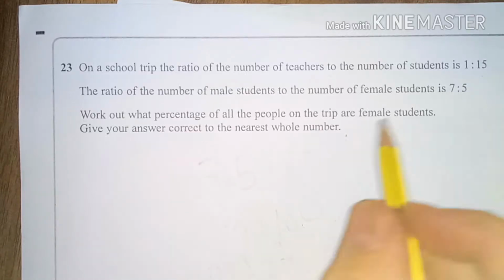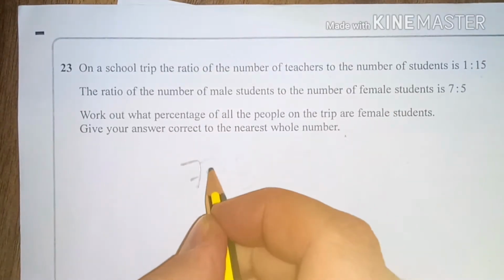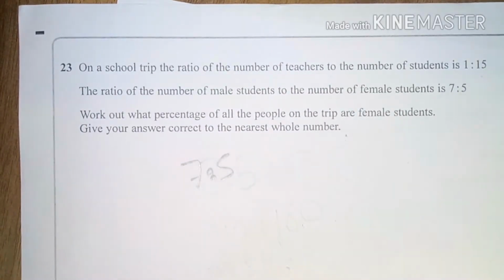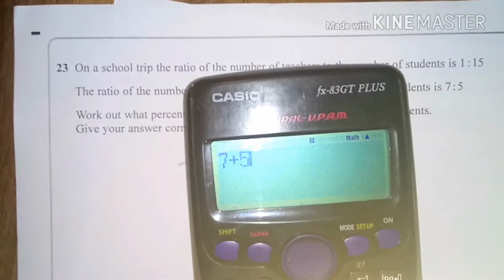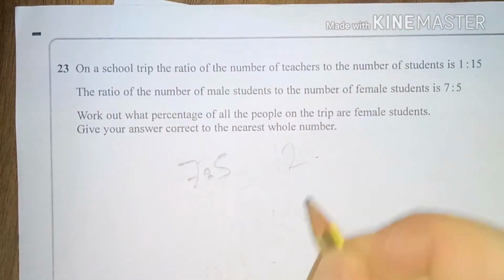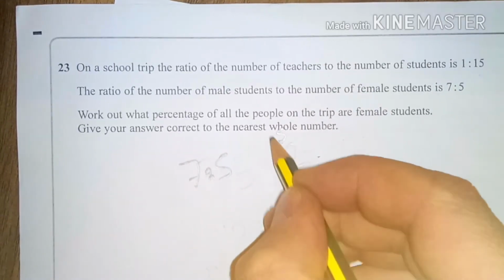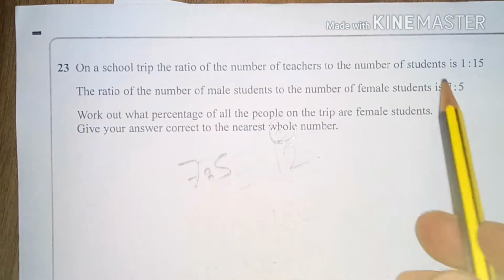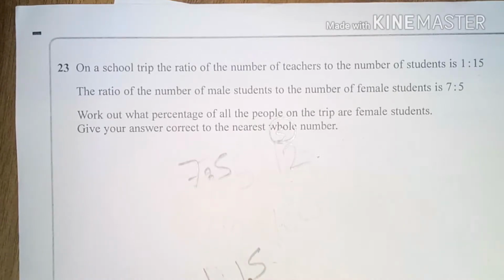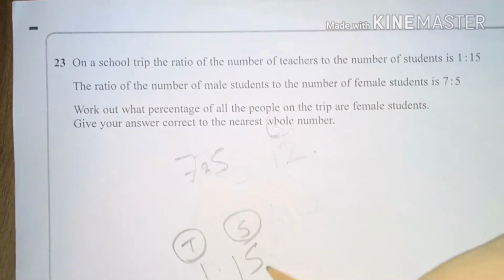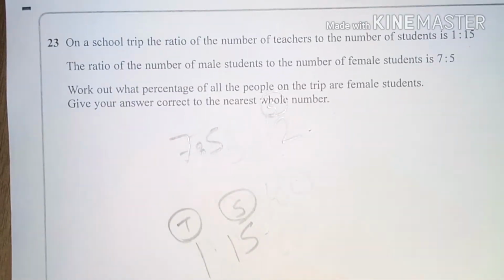And this is what I'm going to do. My 7 to 5. I know if I add them up, 7 plus 5, I get 12. Now the 12 represents all of my students. Now we know that it's 1 to 15, okay, and this is teachers to students. If I can make these two students to the same number, then I can write this all as one ratio.